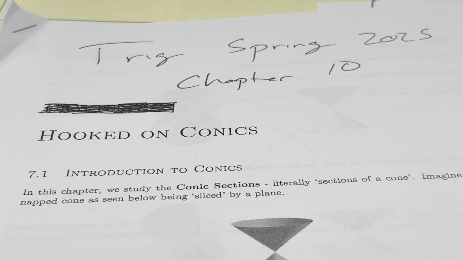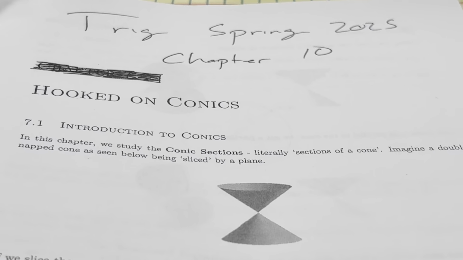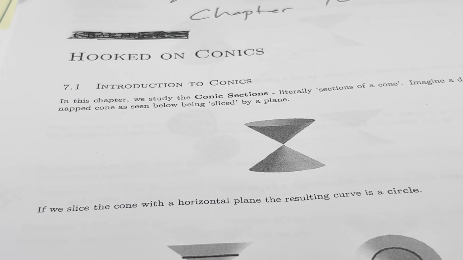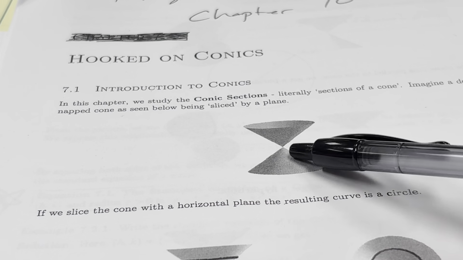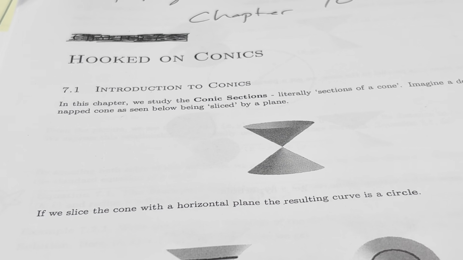Anyway, so we have hooked on conics, huh? That's fun. This is kind of our chapter 10. We're gonna go through this real quick here. So, introduction to conics. Conic section literally means a section of a cone. So you got a cone like this. Imagine a double napped cone as seen below being sliced by a plane.